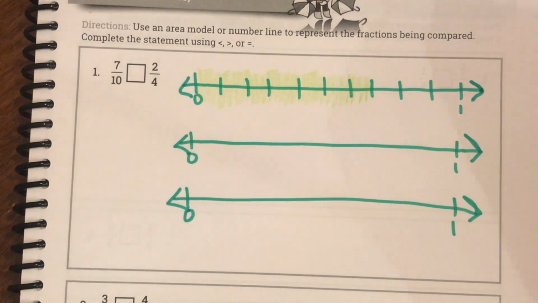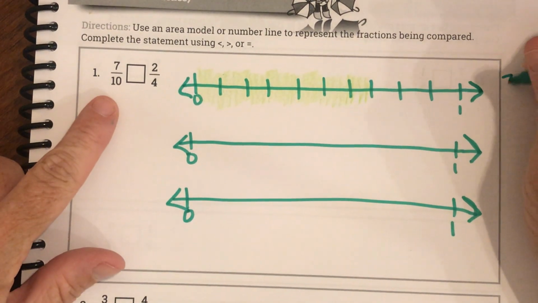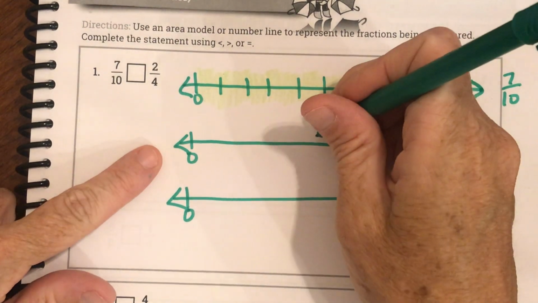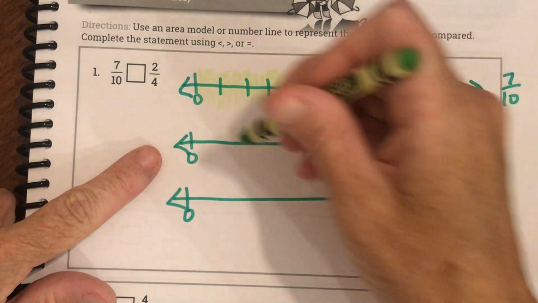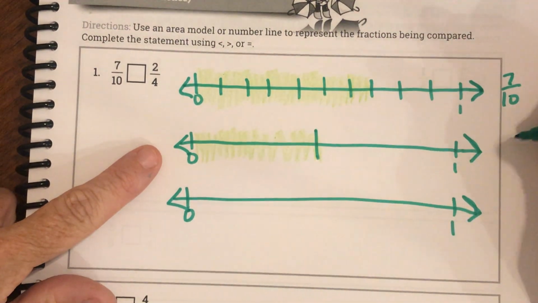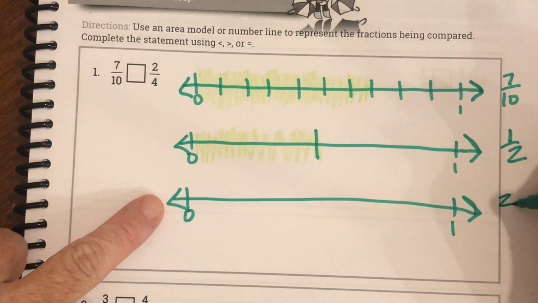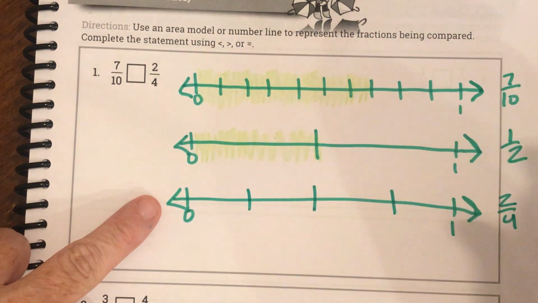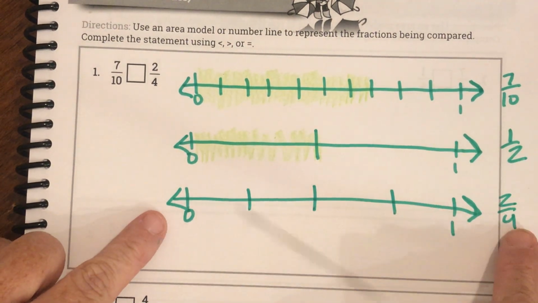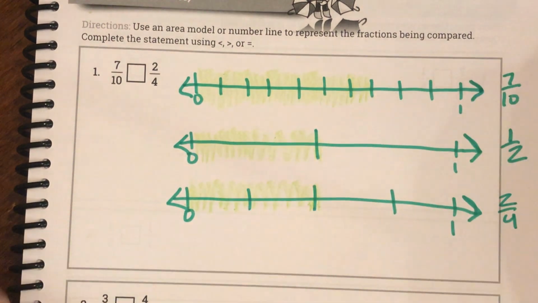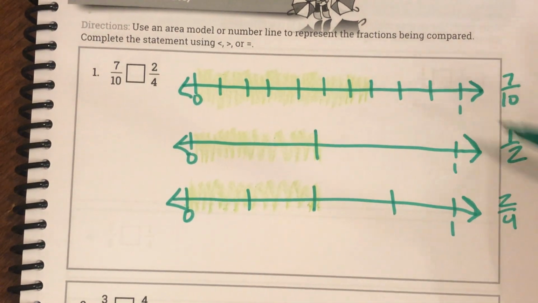Okay, so that is what 7/10 looks like, and I can write it here on the side if we'd like. And then I have our benchmark fraction of 1/2 would be right there, because I'm going to partition it into 2, and then I have one of the 2. And then our fraction we're comparing it to is 2/4. So we have to partition our number line into 1, 2, 3, 4 pieces, and we need to color in 2 of them.